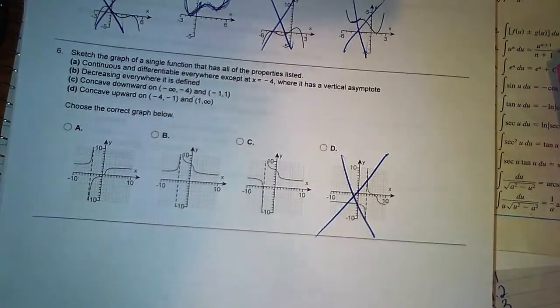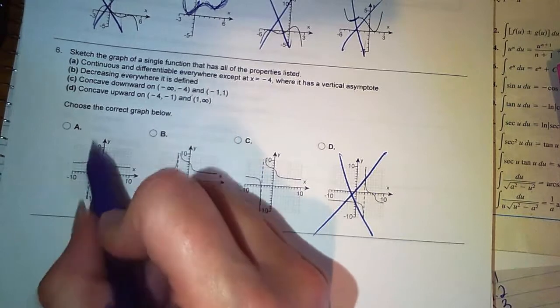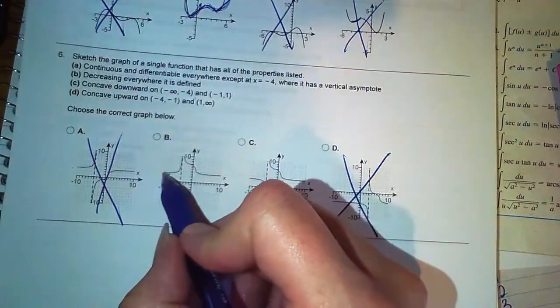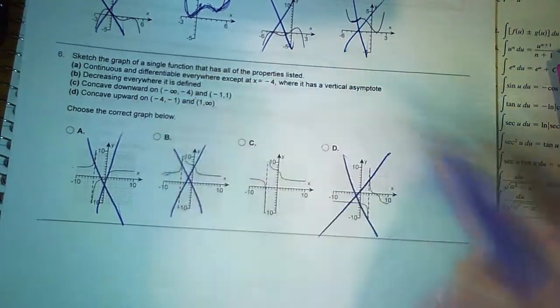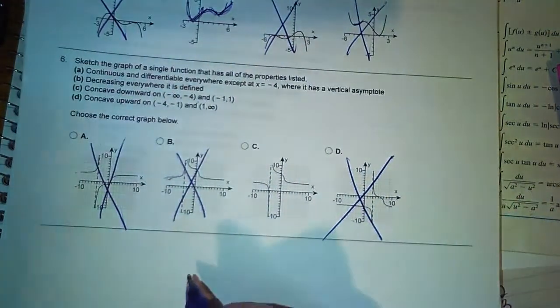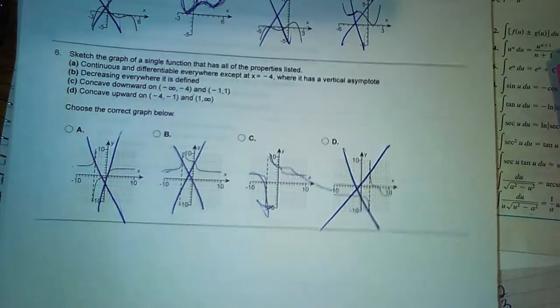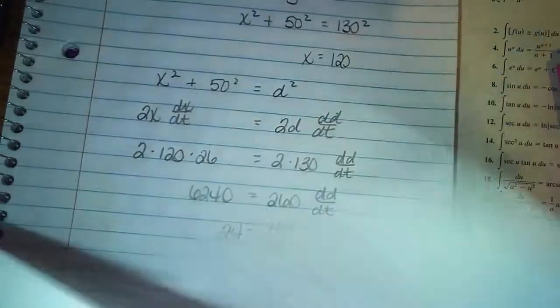Okay, no asymptote. He is decreasing forever. So this one ends up going up, so it's not him. This one ends up going up, so it's not him. Well, there you go. So we're done. So it's got to be C. So he's dropping down, and then he's just dropping down over time. So it's got to be that one.